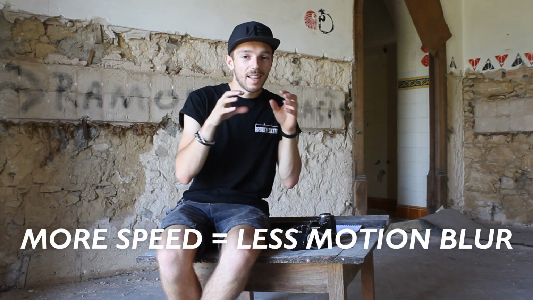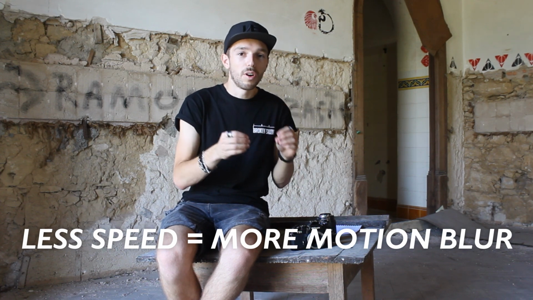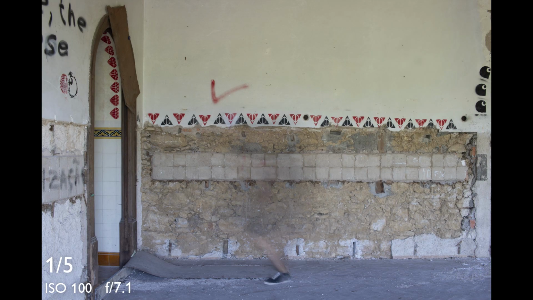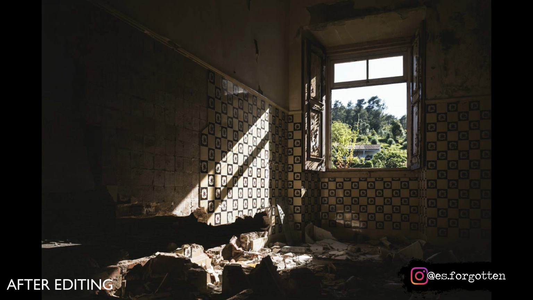And as you can see, higher speed means less motion blur, lower speed means more motion blur. If I keep going down and down and down, it's gonna be more and more blurred. So that's the basics of a camera.